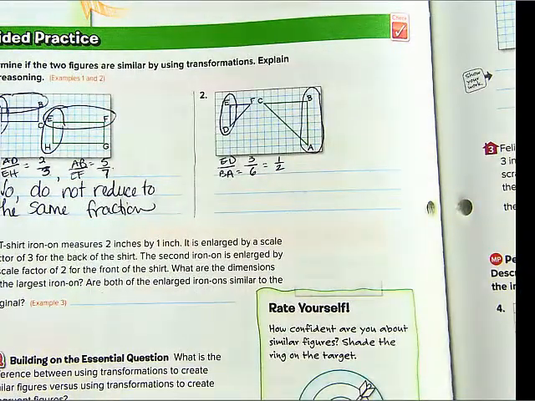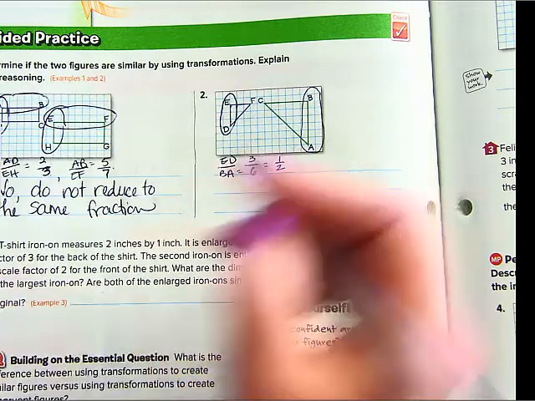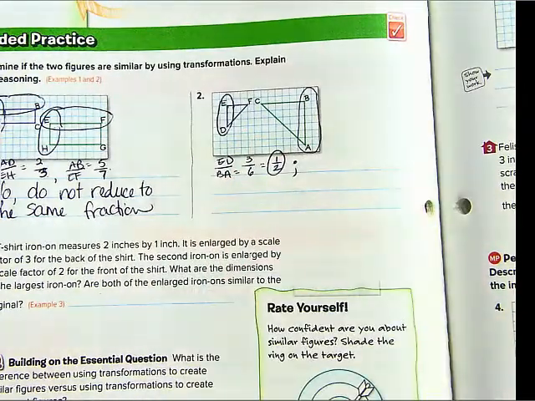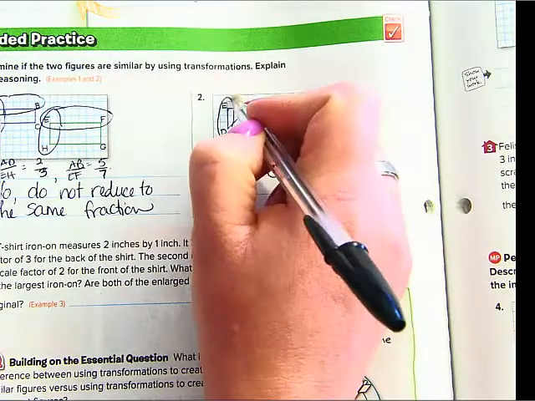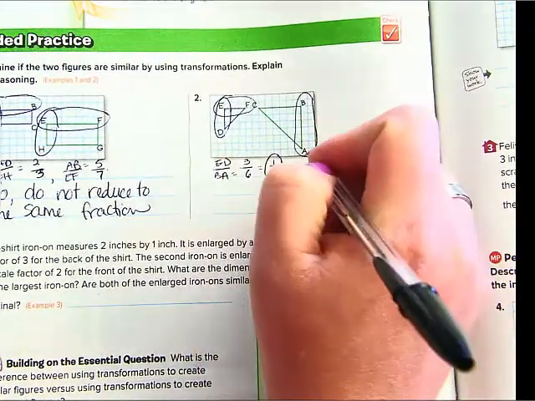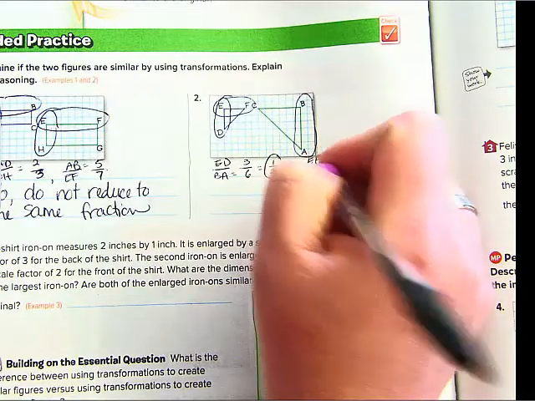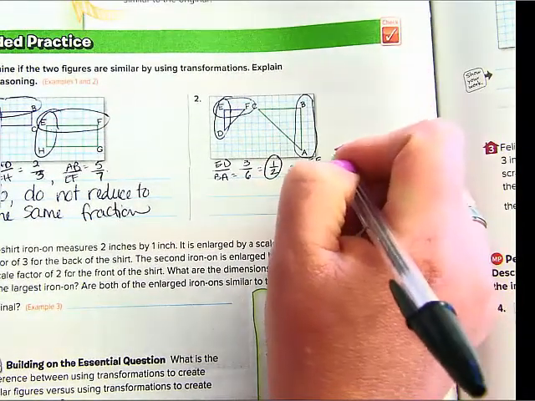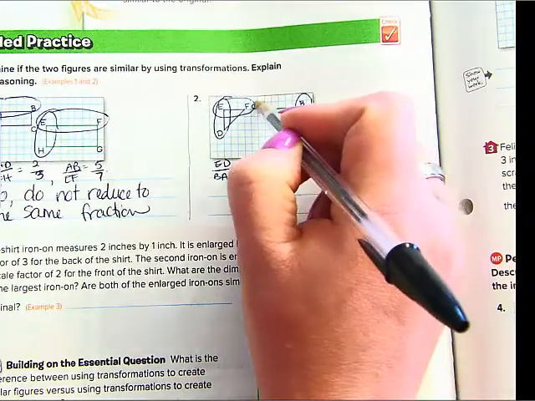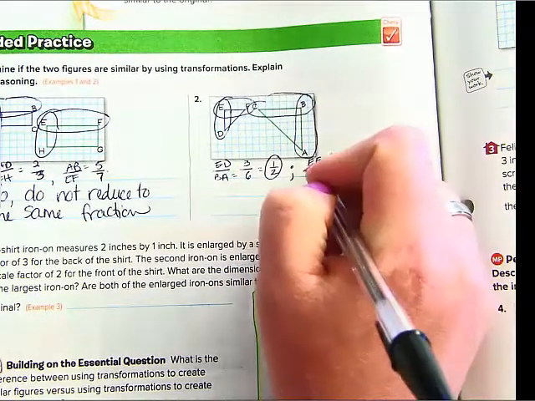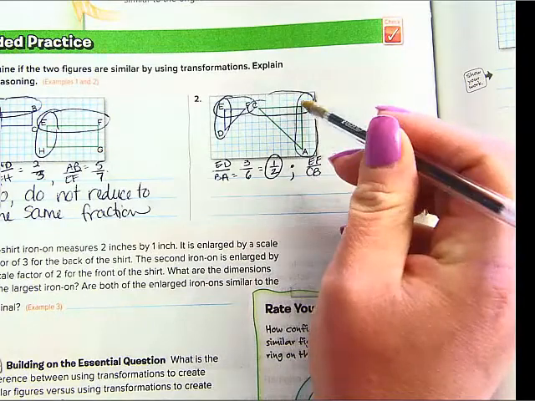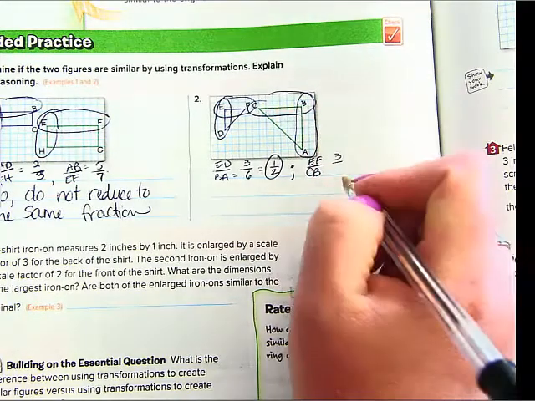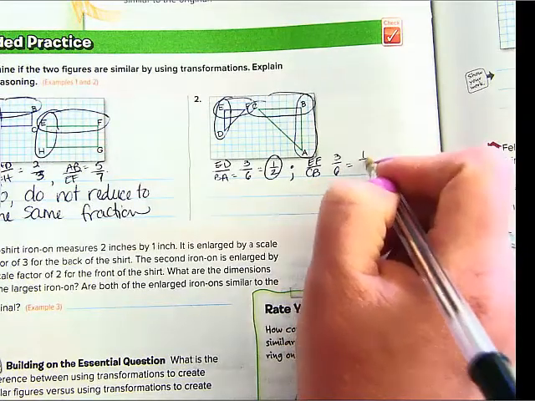So now I want to compare that to another side. So I already have 1/2. That's one of my side lengths. Now I want to compare a second one. So I'm going to compare EF. EF is 1, 2, 3. And I'm going to compare that to CB. CB is 1, 2, 3, 4, 5, 6, which again reduces to 1/2.